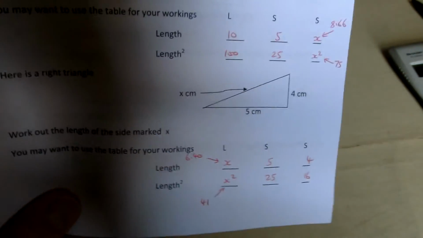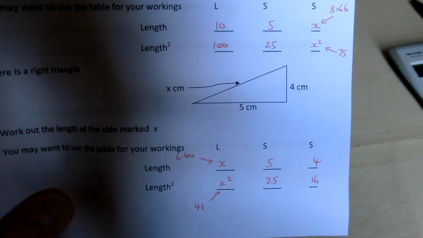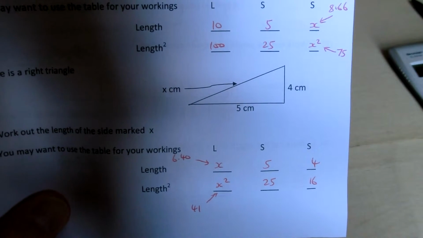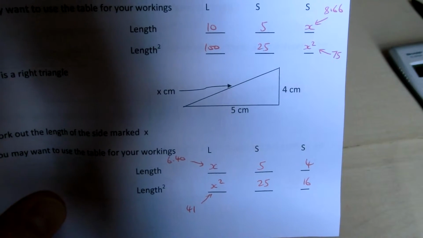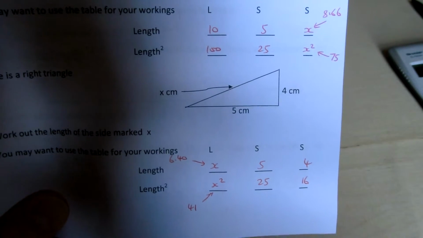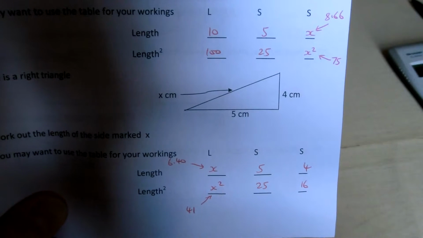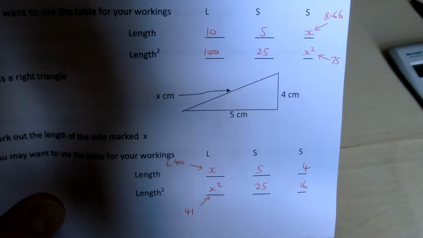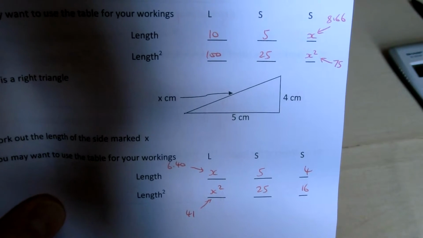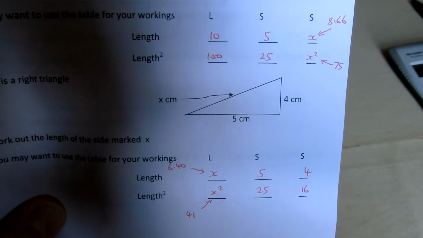The last one on this sheet, your side lengths are X, 5, and 4. The long side is the X. When you square those, you get X squared, 25, and 16. Because it is a right triangle, those must be in balance. So X squared equals 25 add 16, so it's 41. X squared is 41. And if you unsquare 41 or square root it, you get 6.40.